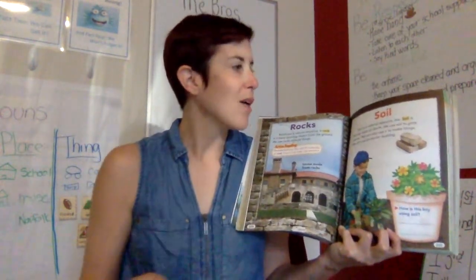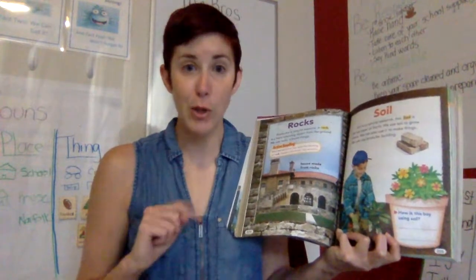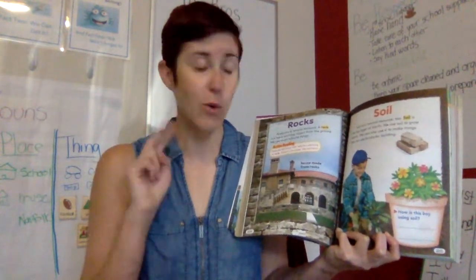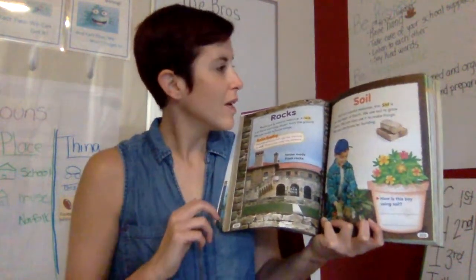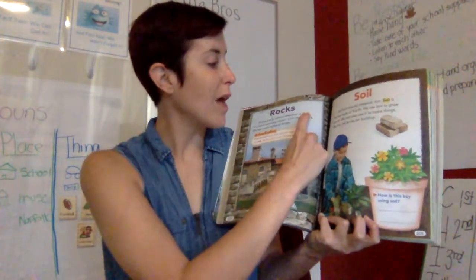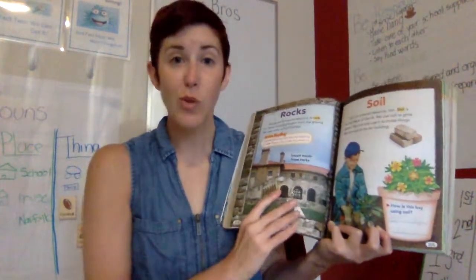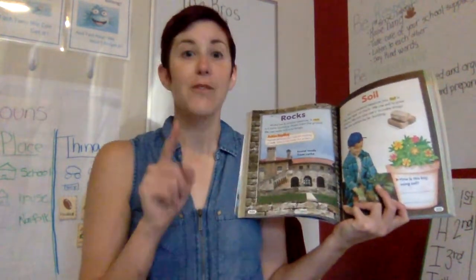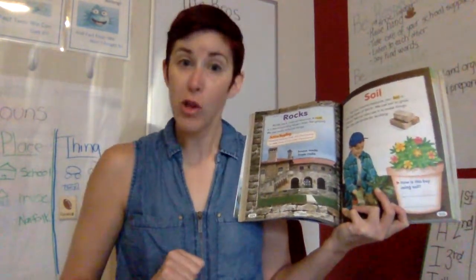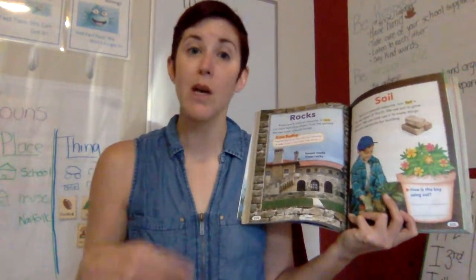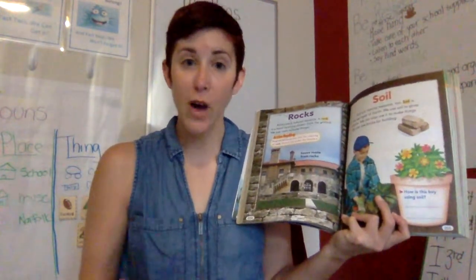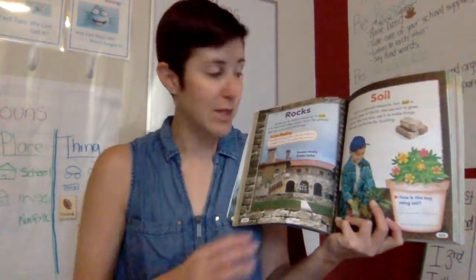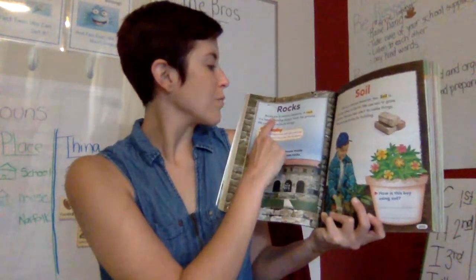Point to one keyword on either page. So there are 2 keywords. We have rock and soil. So we know that we can go back into the back of the book called the glossary, and we can look up what those words mean. But sometimes, and most of the time, they're going to define or give us the meaning of the word in the text. So let's read.